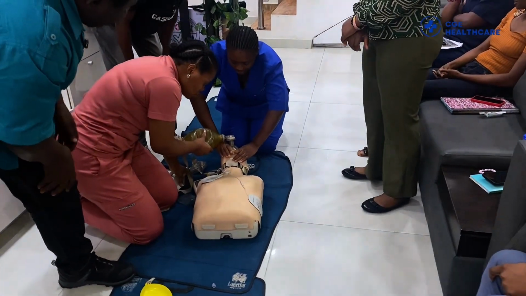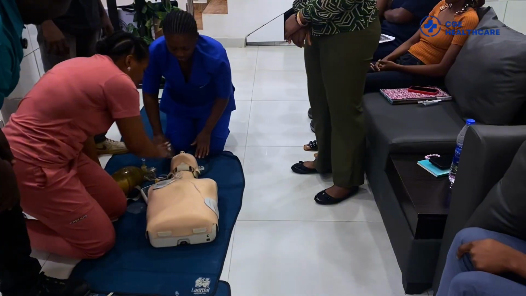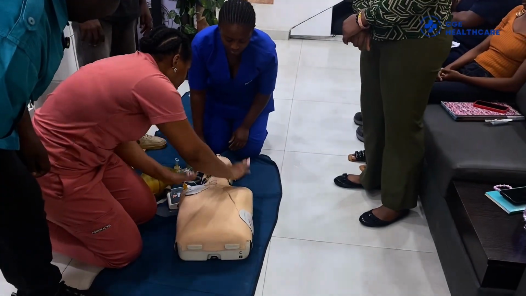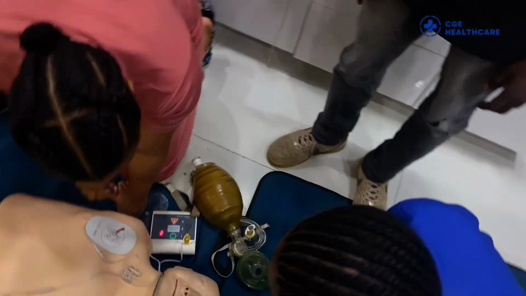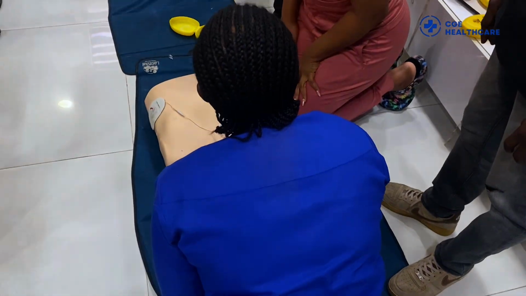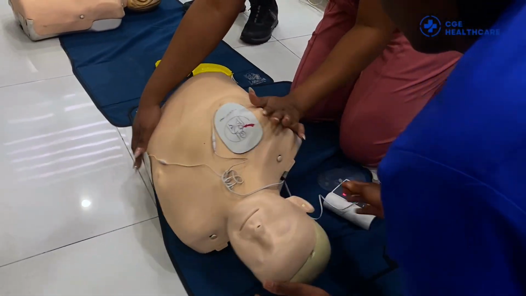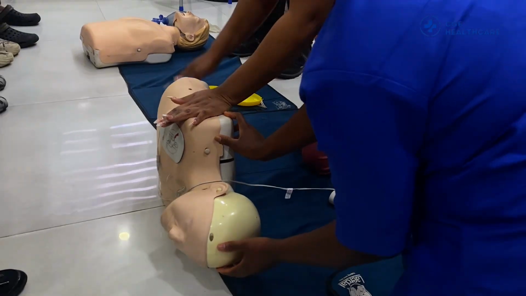Remove the mask. Don't suffocate the patient. He's breathing on his own now. Okay, so what do we do? We tap her. Ma'am, are you okay? But she's not responding yet. Now she has a pulse and she can breathe. What do you do? Roll her into recovery position. Very good. Okay, so let's clap for them.